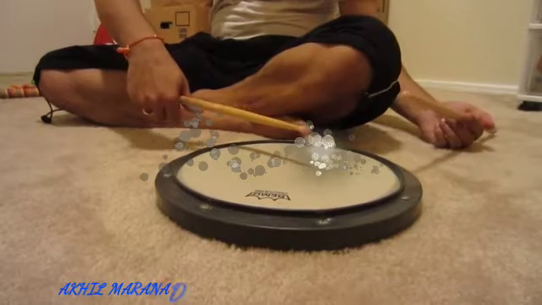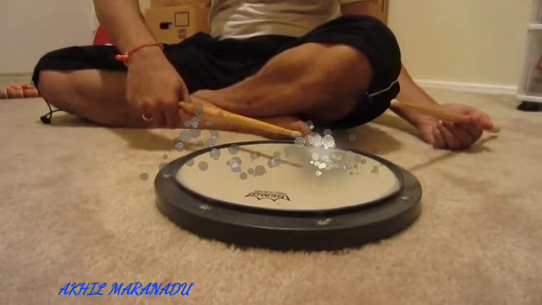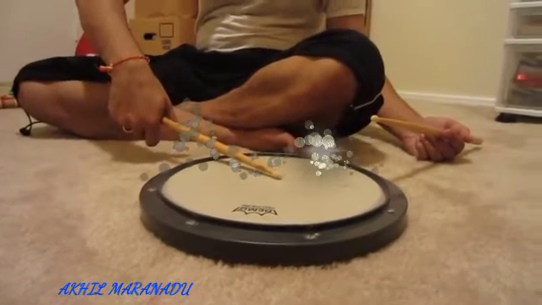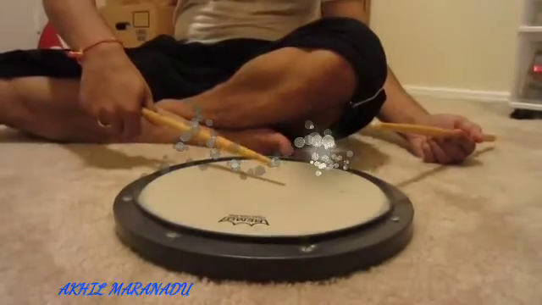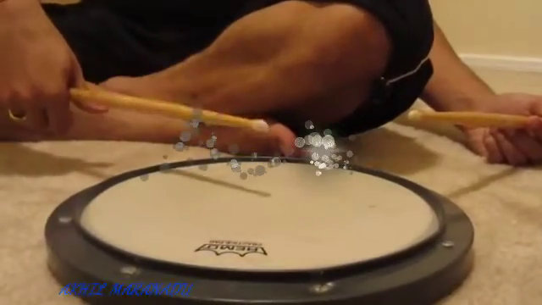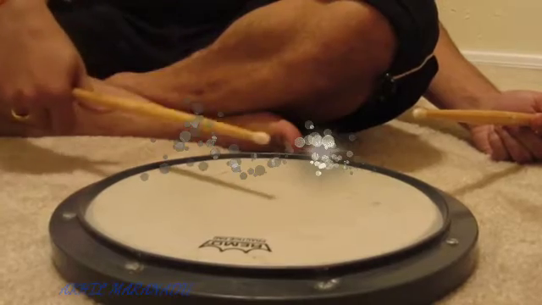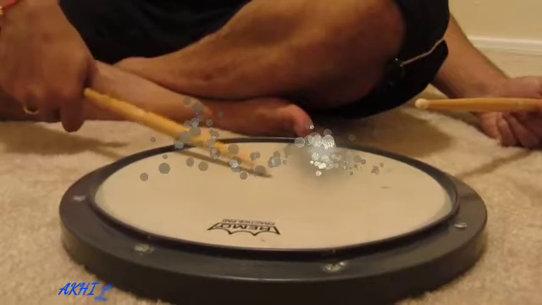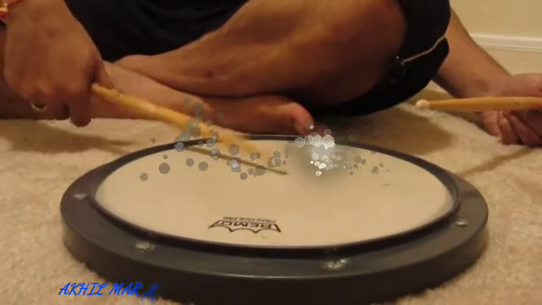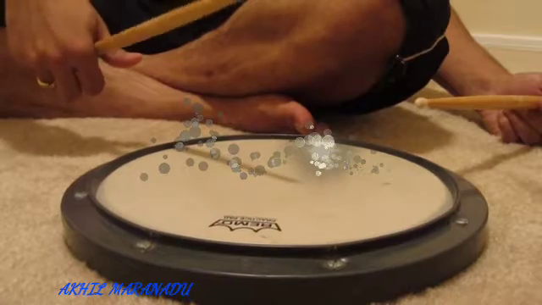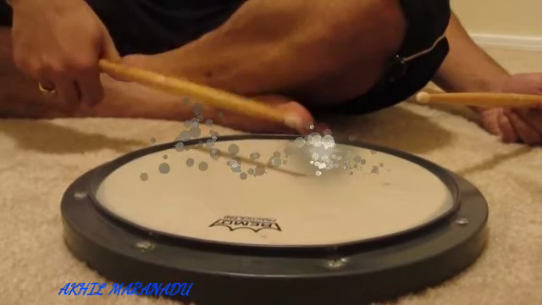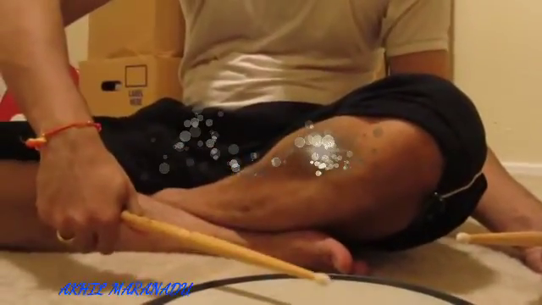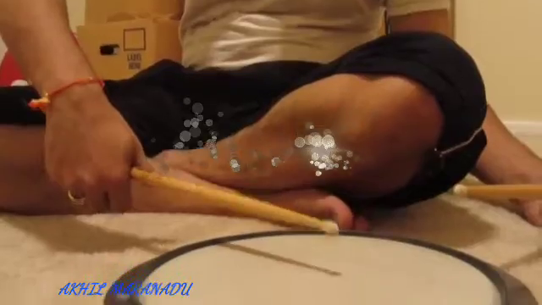Now if you want to get a roll, it is basically like this. So the stick strikes the surface and it bounces and it strikes the surface. All this happens in a very small period of time. So what's really happening is that when you strike the stick, its natural tendency is to bounce, but you use the fingers at the back to force the stick to strike the surface again. So that's how you get the roll.